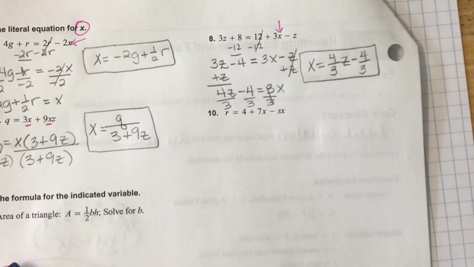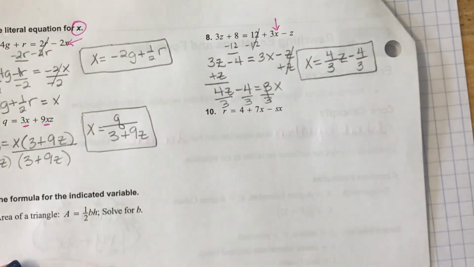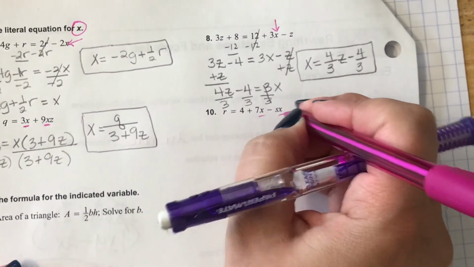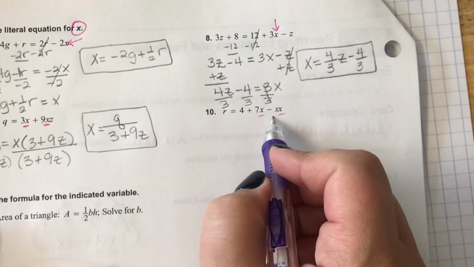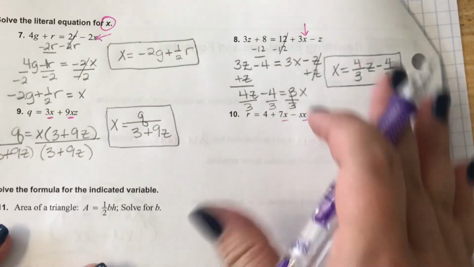Okay, and then last but not least, this one's the same kind of concept. Here's an x, here's another x. So I'm going to want to use that distributive property, but be careful with this. This is a good one to talk about, so pay attention.